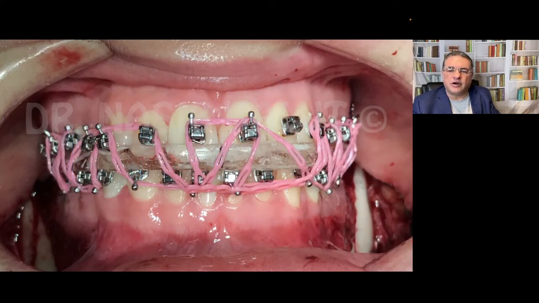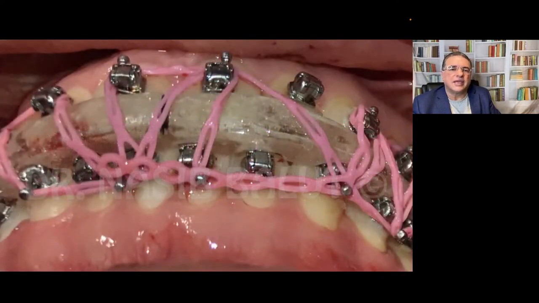Here, before they place the sutures, we check the occlusion. What I want to see, and what we predicted, is a slight class 2. We increase the amount of positive overjet.